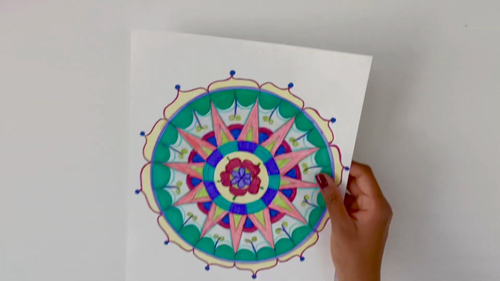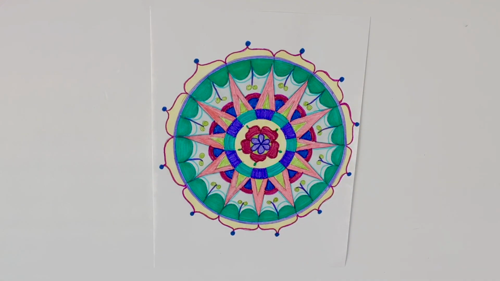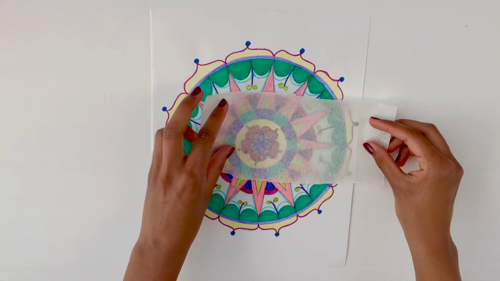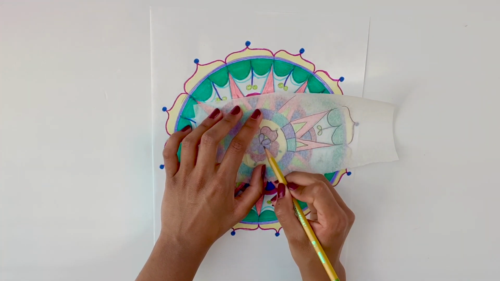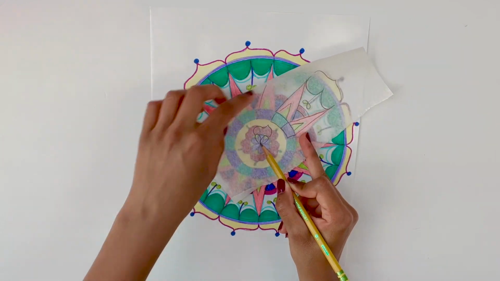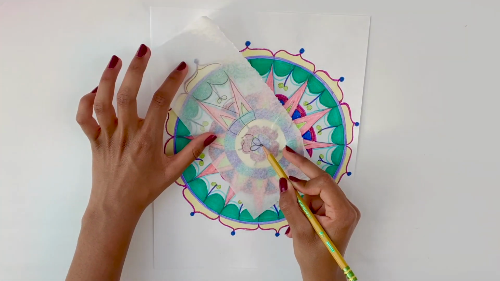Just like that, every point and design on our mandala is a rotationally transformed version of each other. Let's take this point, for example. If we keep rotating it, we notice that it is the same design all around. Isn't it cool?